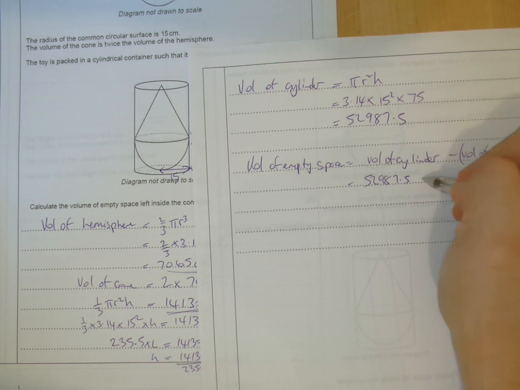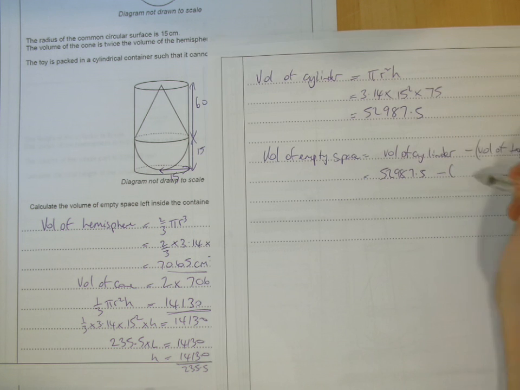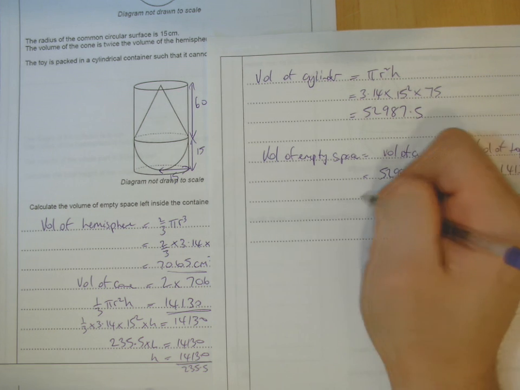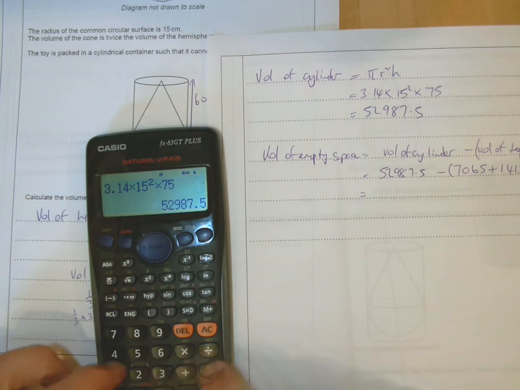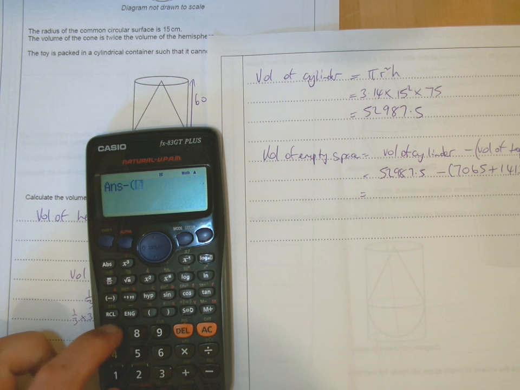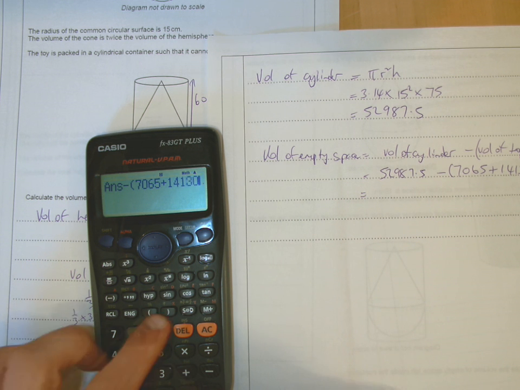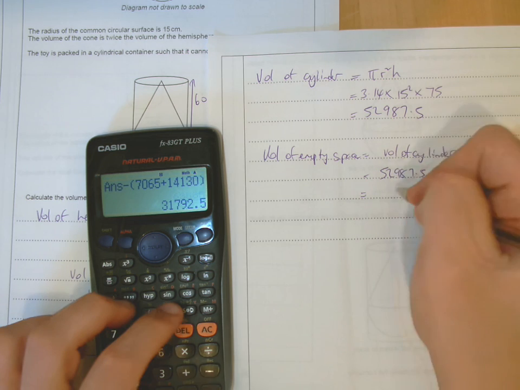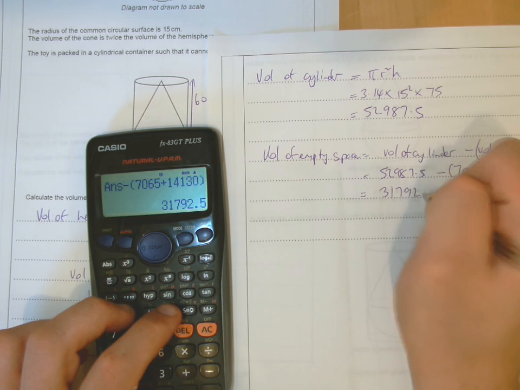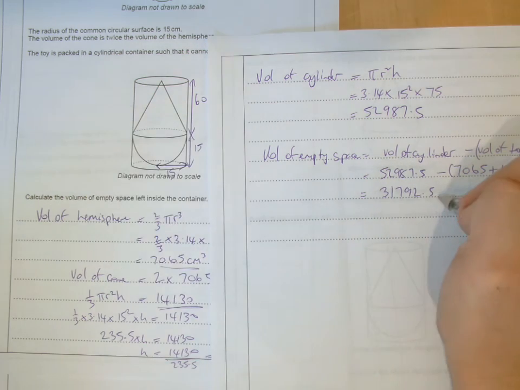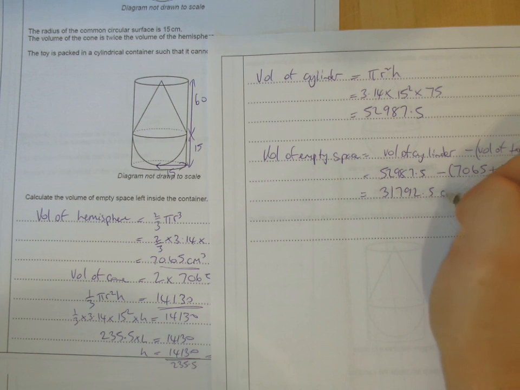The volume of the toy consists of the hemisphere, which is 7065, and the cone, which is 14130. So on my calculator, I've already got that typed in, so I take away, bracket, don't forget to put a bracket because I need to add these together first before it takes away. And we get 31792.5 centimeter cubed.